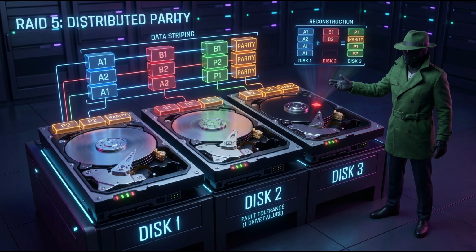Usable capacity is n-1 times the smallest disk in the array. 3 drives of 4 TB gives 8 TB usable. 1 disk worth of parity to pay. 4 drives gives 12 TB usable. 5 drives give 16. The pattern holds, every drive added grows usable space by 1 disk.